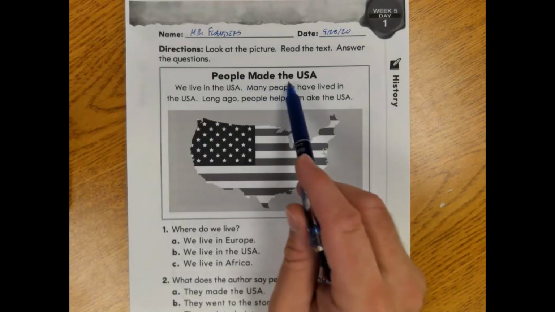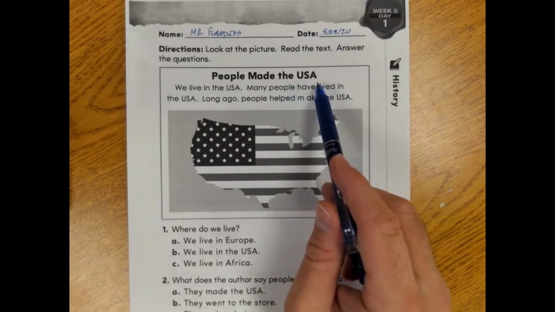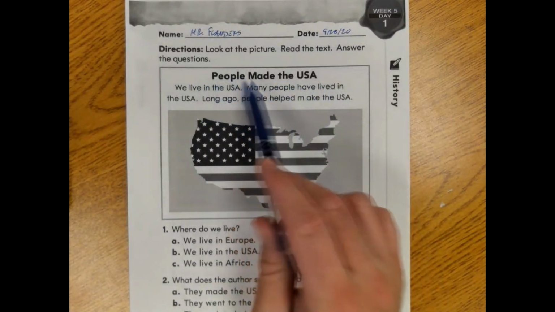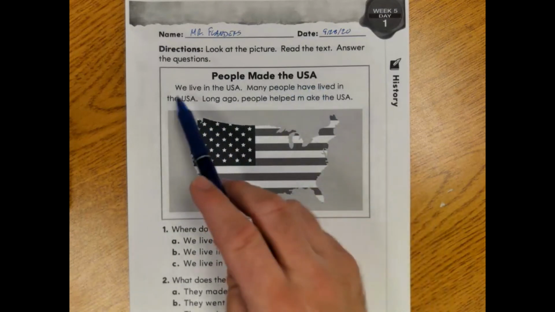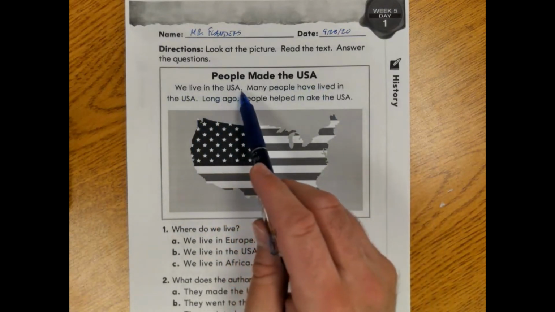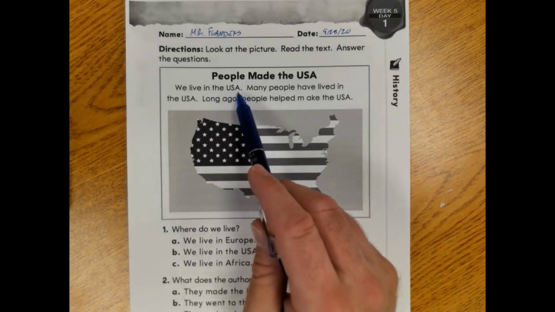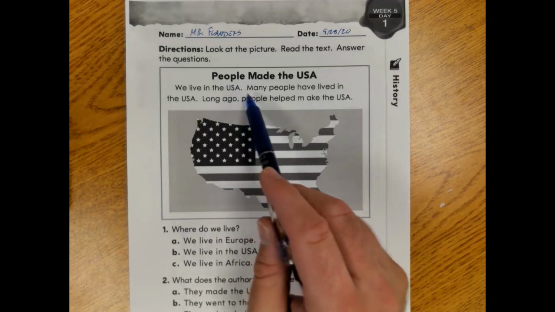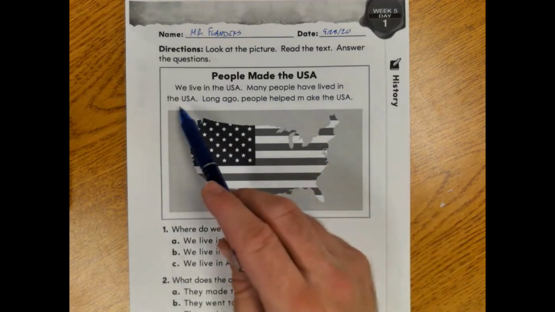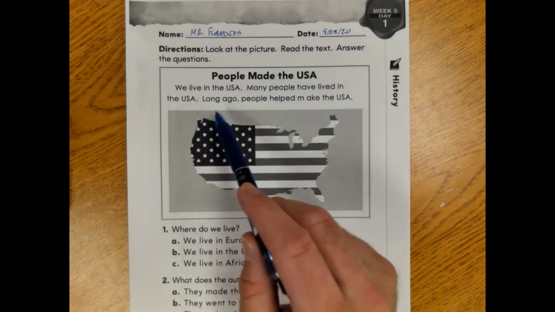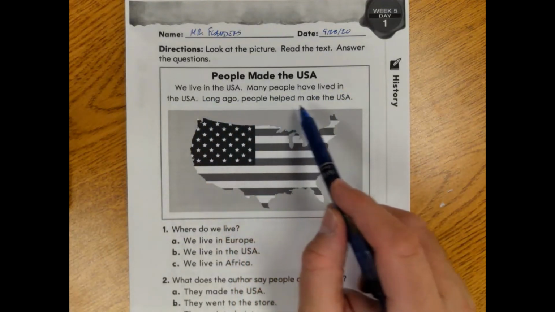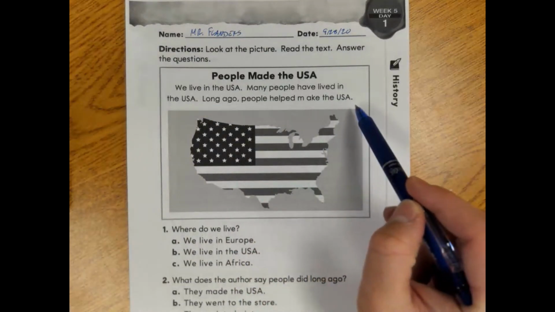People made the USA. We live in the USA. The USA stands for the United States of America. Many people have lived in the USA. Long ago, people helped make the USA.